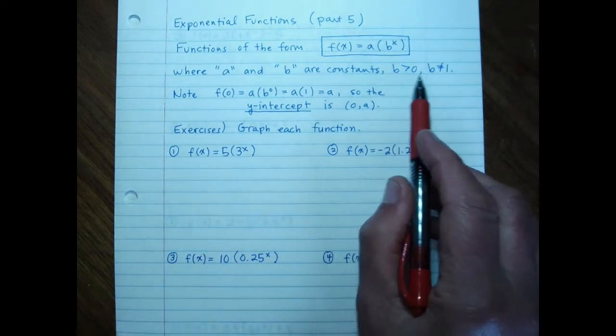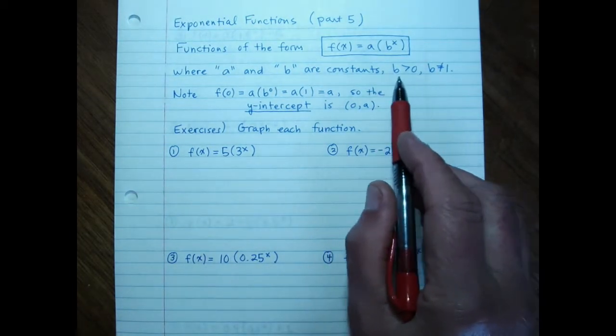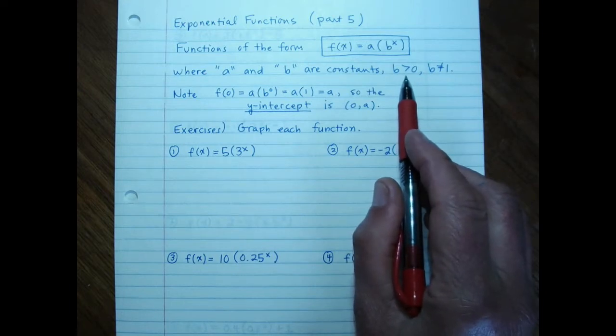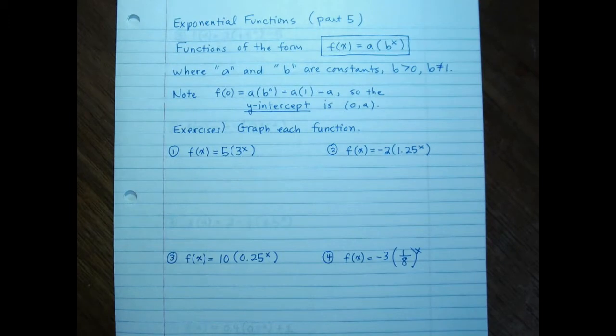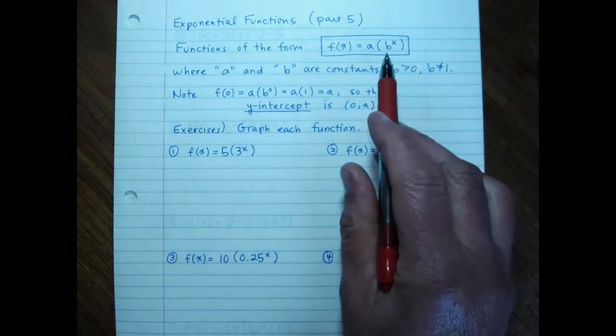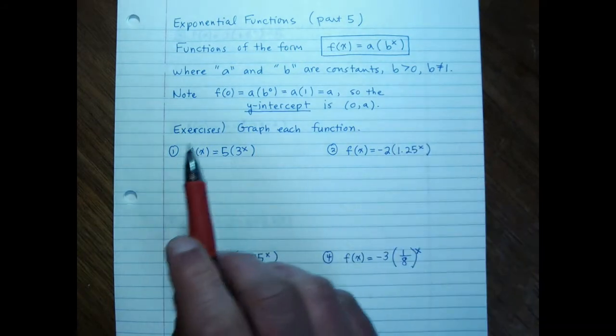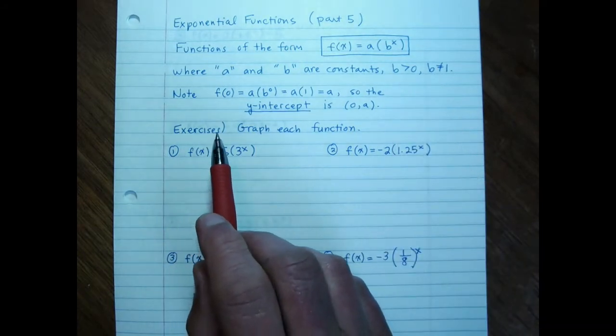The value of b, don't worry about the fine print here. We always take b to be positive. Negative values of b really don't make sense. They're not defined for all values of x, so we never deal with negative b. And b equals 1 is just boring, so we always say b is not equal to 1.